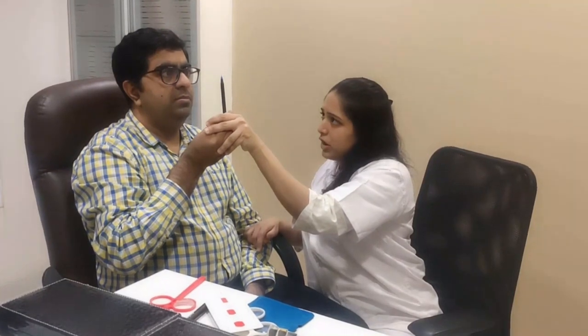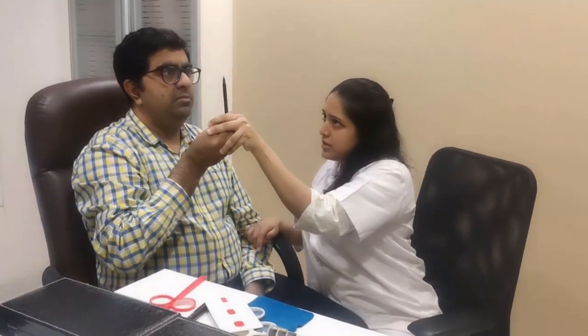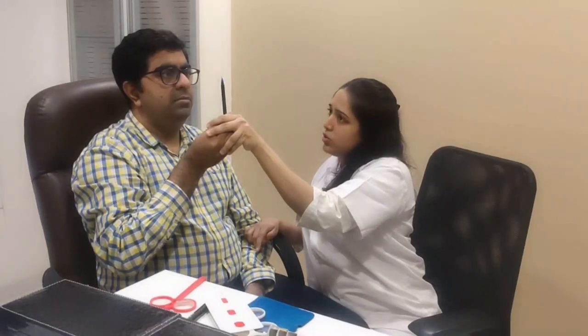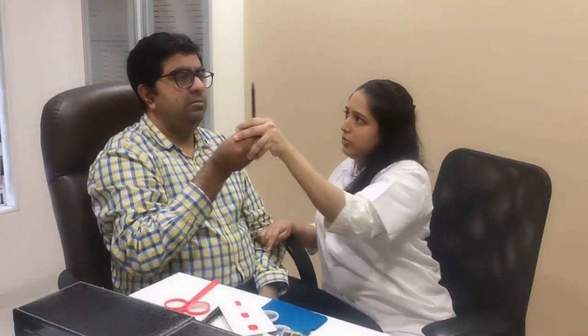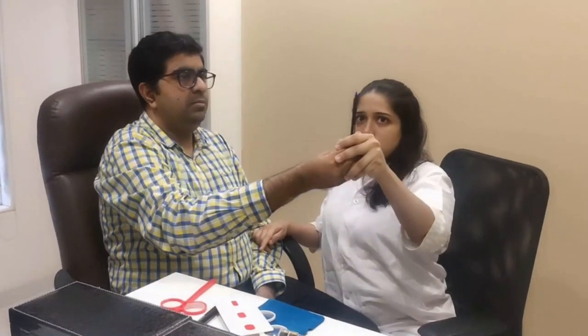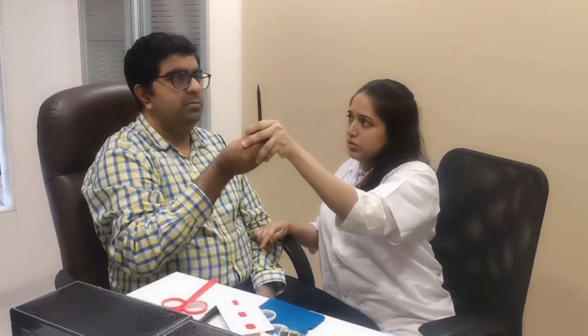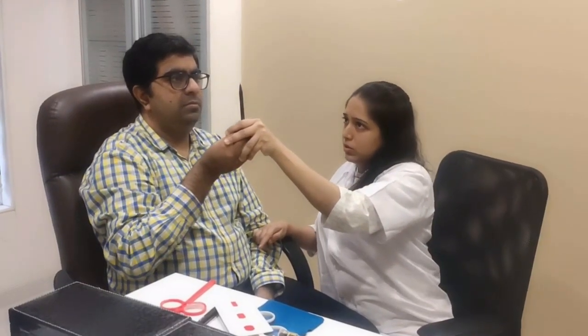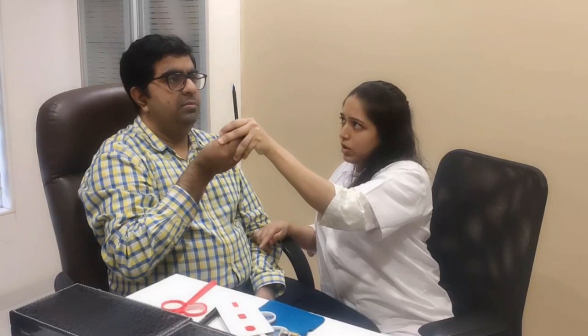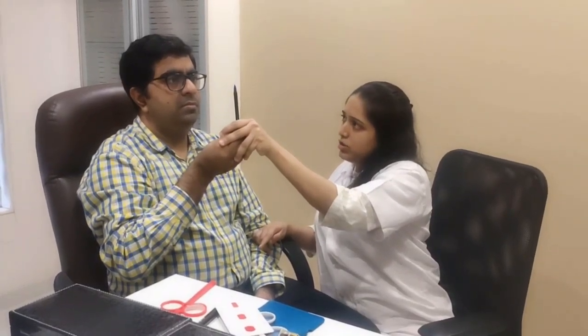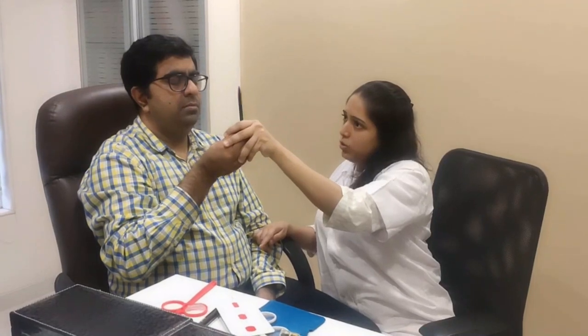Double. Try to keep it single as long as possible by looking at the tip. If you feel tired, close your eyes and take your hand back. Again, look at the tip. Slowly get it close. The point at which it becomes double, keep it one as long as possible. If you feel tired, close your eyes and lower your hand.